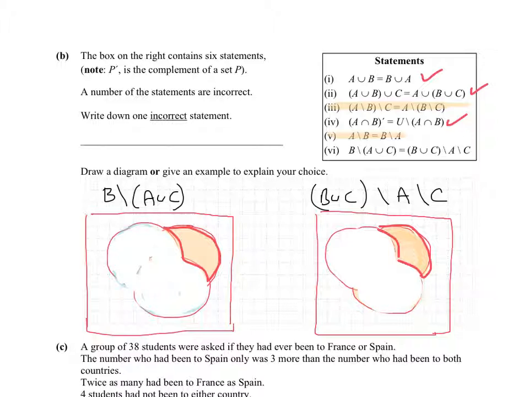These two statements mean the same, and we can say they're equal. And as a statement, it's correct.